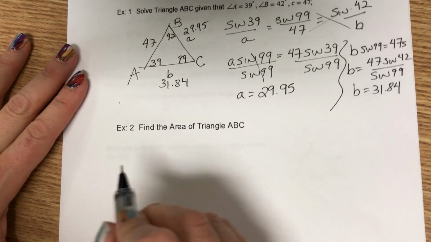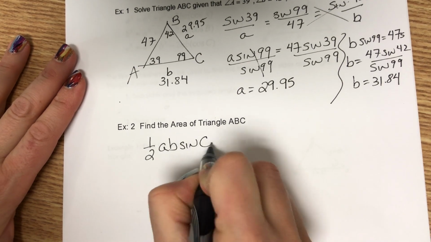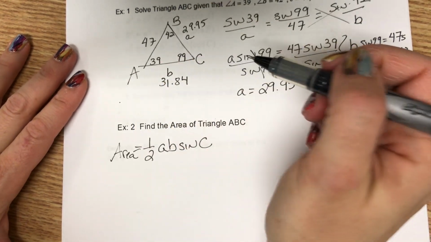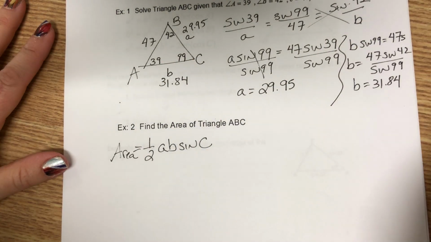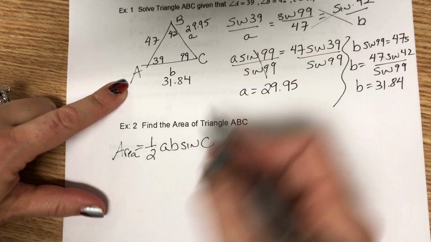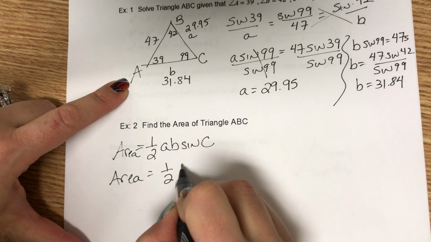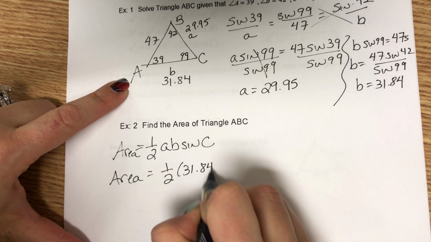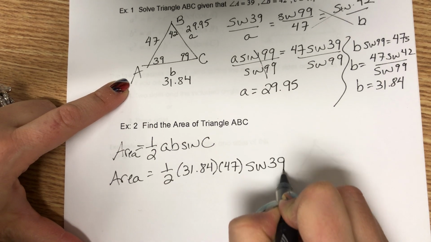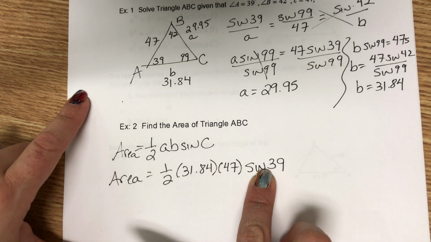Okay, so area is 1/2 AB sine of C. Pick what you want to use. Let's pick angle A, why not? So that's 1/2 times 31.84 times 47 sine of 39. It's really the 2 adjacent sides to an angle.